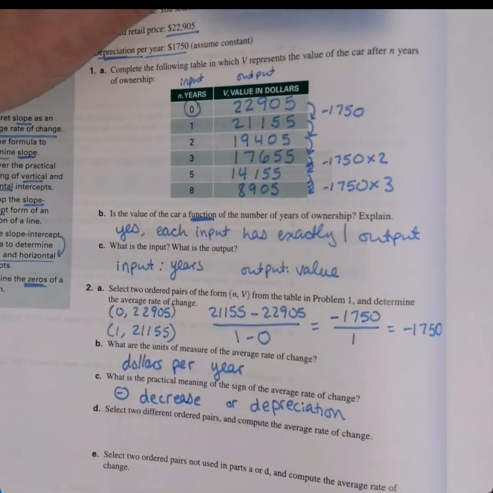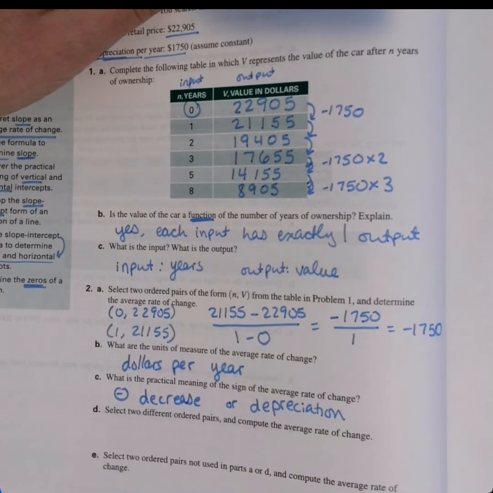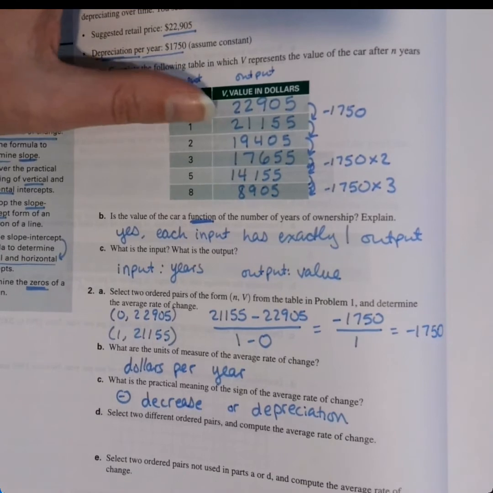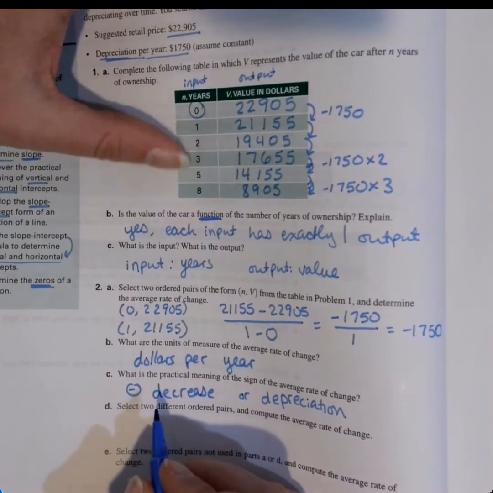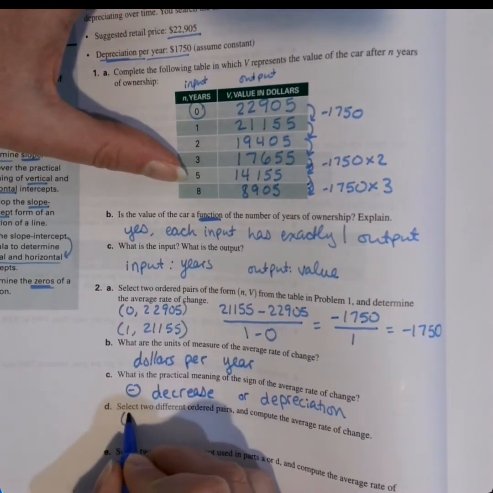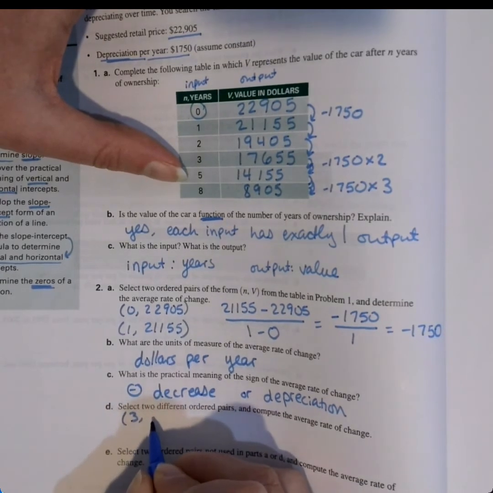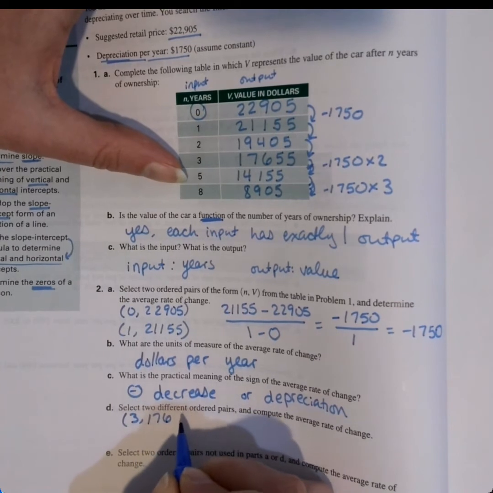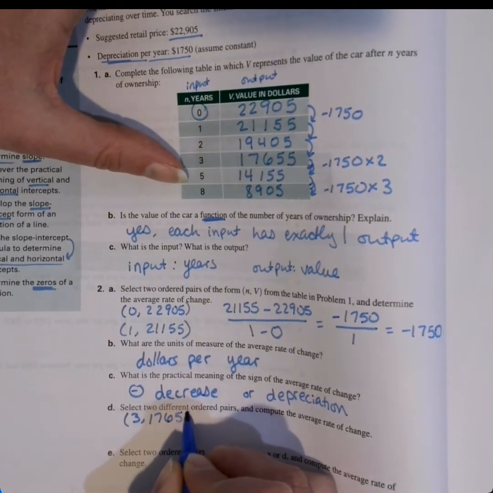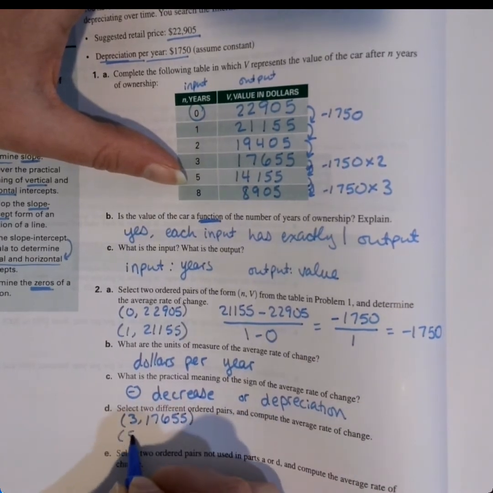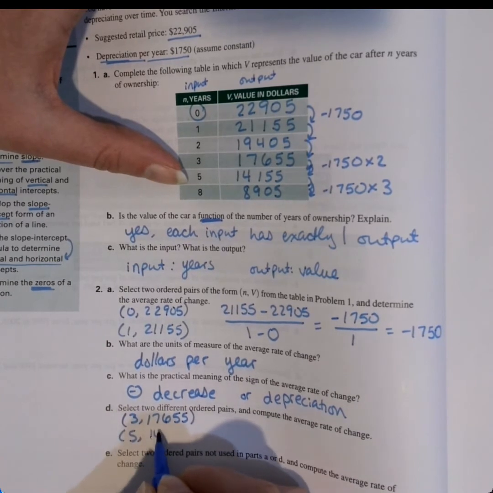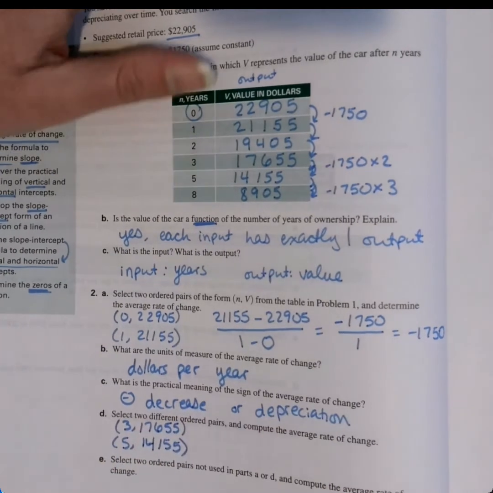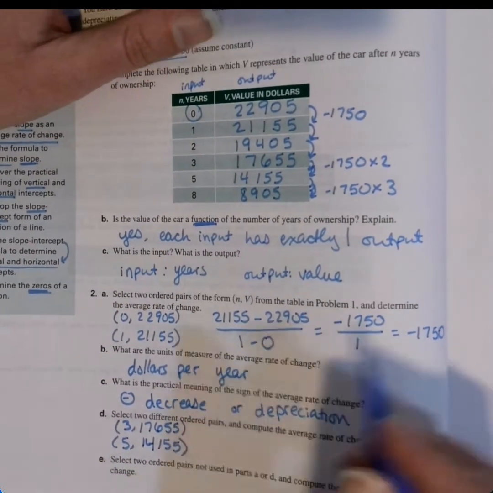Now we're going to select two different ordered pairs and compute the average rate of change. So this time, how about I select the 3 and the 5? So 3, comma, 17,655, sorry, misspoke. And then 5, comma, 14,155. And again, we're going to compute the average rate of change in output over change in input.